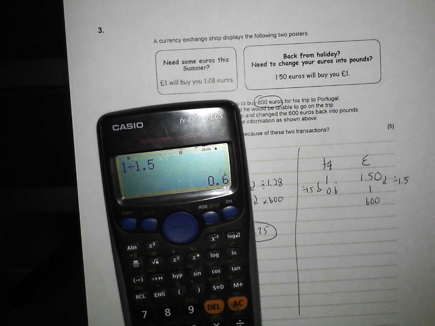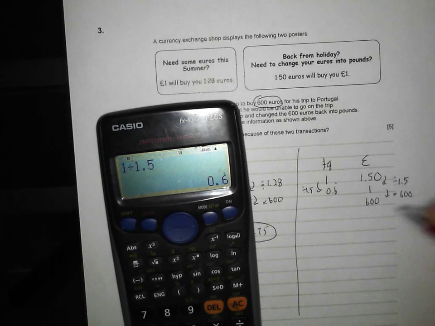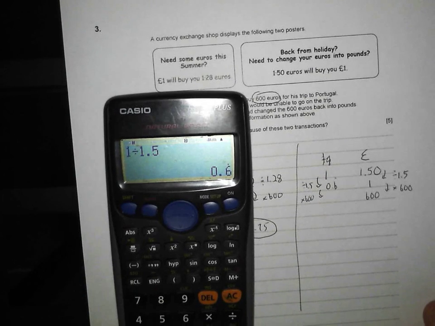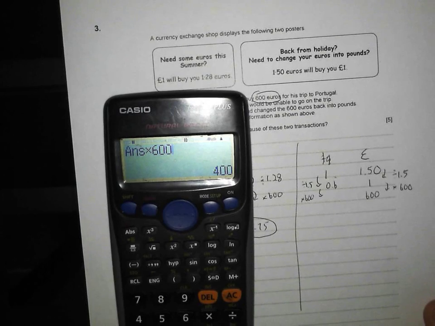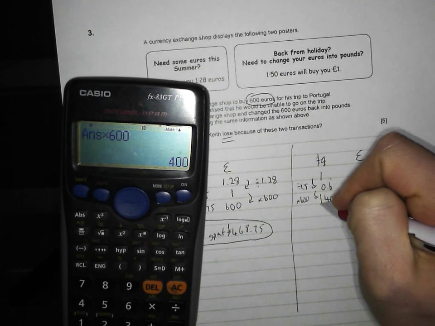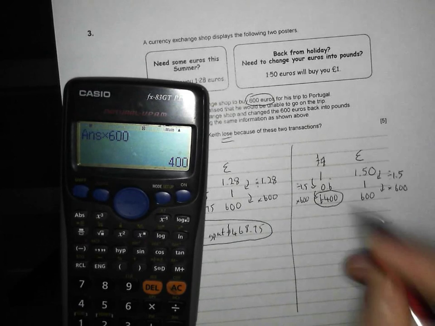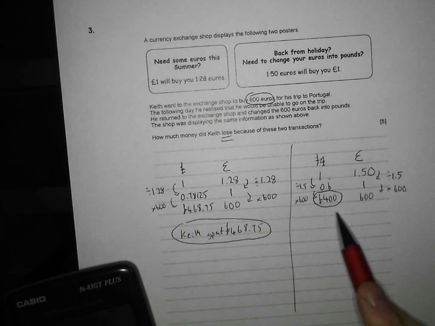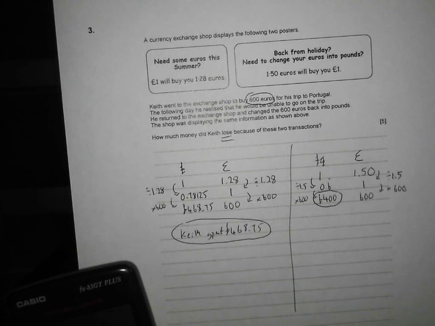And then I'm going to have to times that by 600. So times by 600, and I get 400. Now this is good news for a couple of reasons. Firstly, it's reasonably close to that answer, so that's good. And secondly, it's lower than that answer, and we're expecting Keith to make a loss.